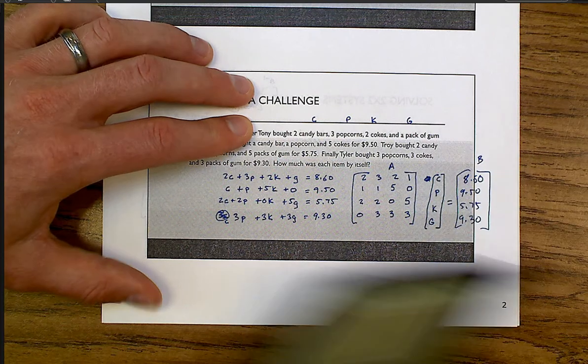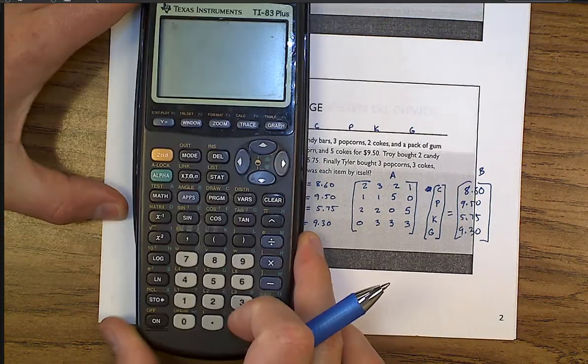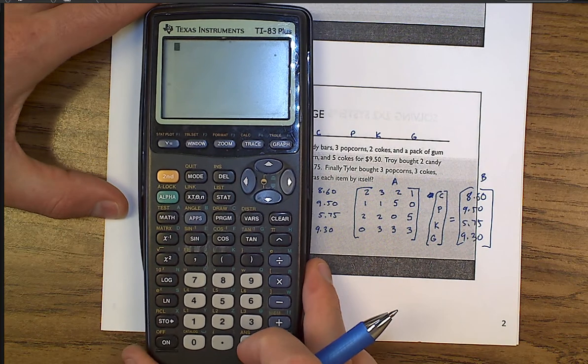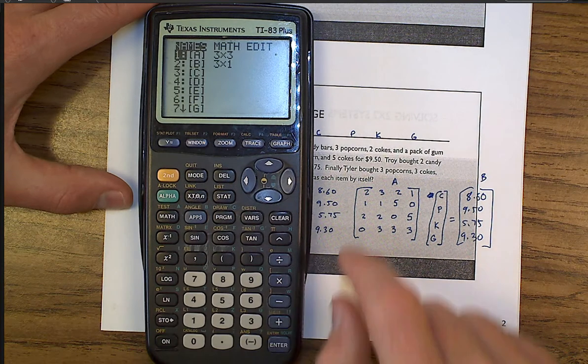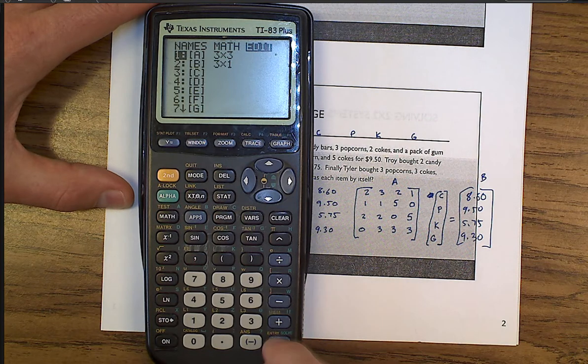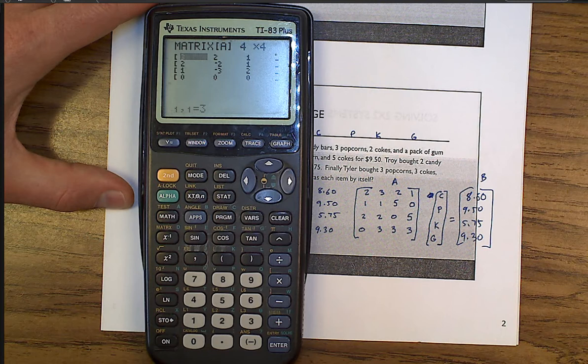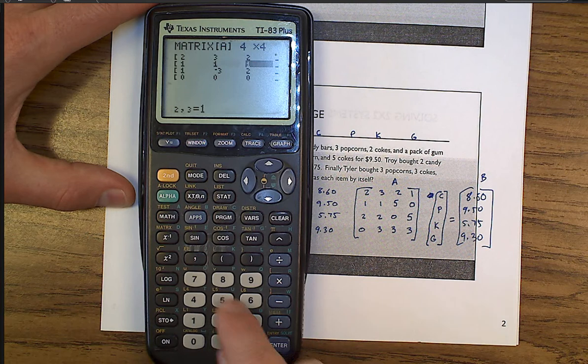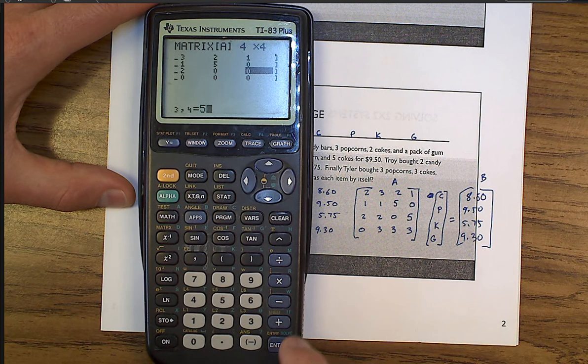So again, you take out my calculator here. I'm going to go to second matrix. I got to edit these. This is a 4 by 4, so I'm going to edit A. I'm going to call this a 4 by 4. And I'm going to go 2, 3, 2, 1, 1, 1, 5, 0, 2, 2, 0, 5, and 0, 3, 3, 3.